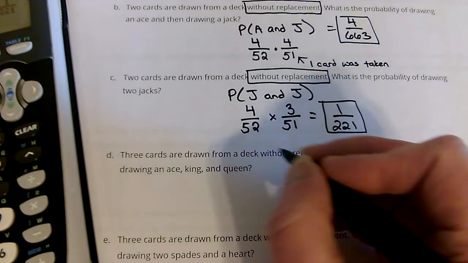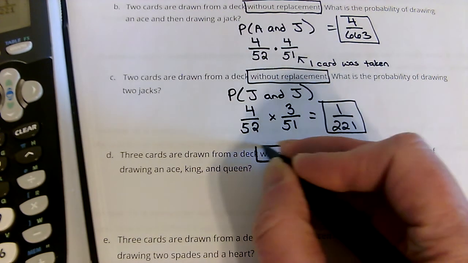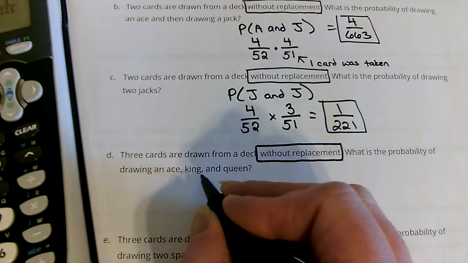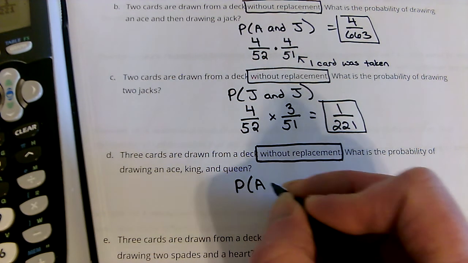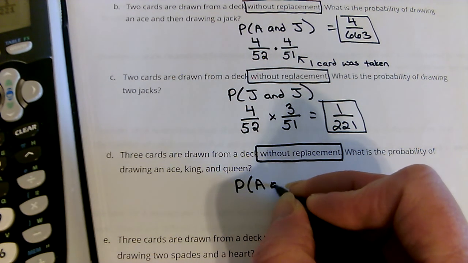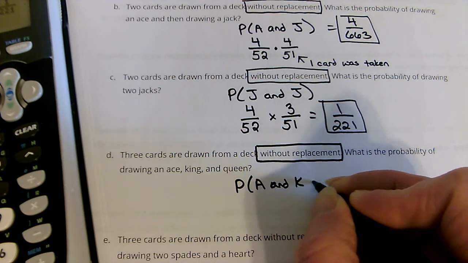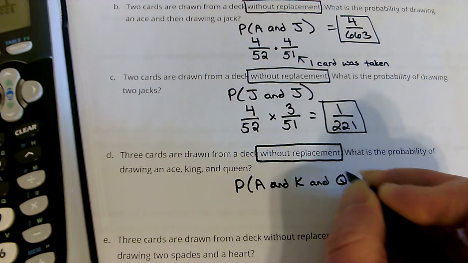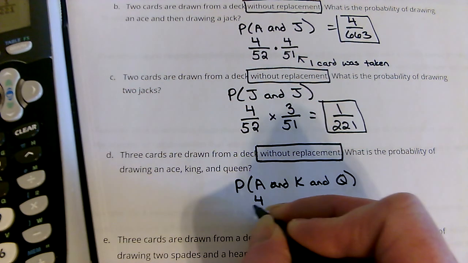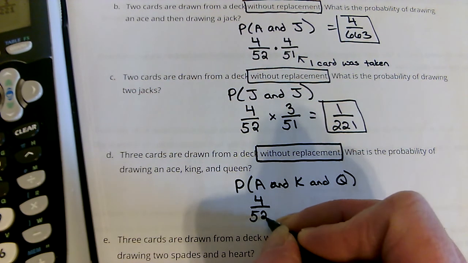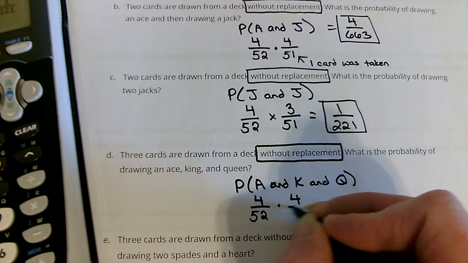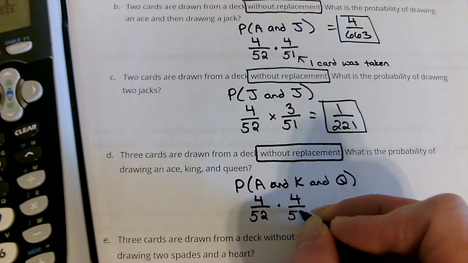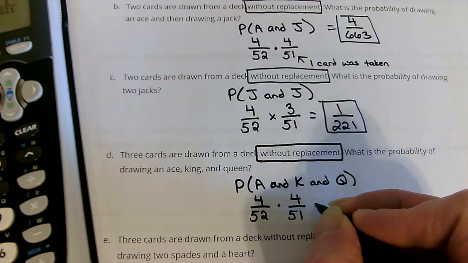What is the probability, oh, this is without replacement again, of getting an ace, king, then a queen? Oh goodness, that means we're going to be multiplying 3 things: ace and a king and a queen. So there's 4 aces and 52 cards. When I go to draw, there's going to be 4 kings and 51 cards.